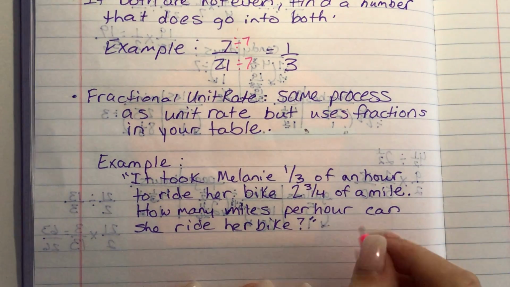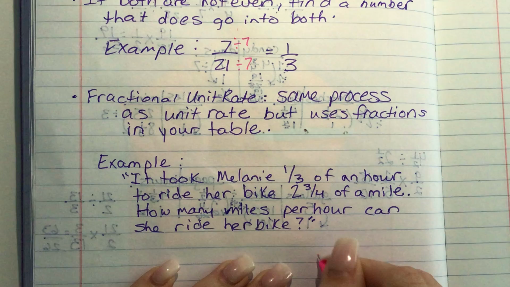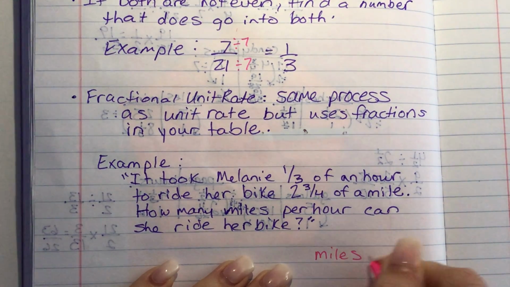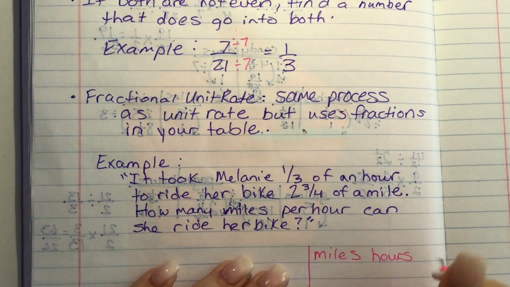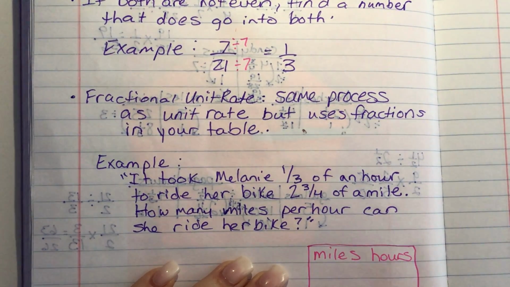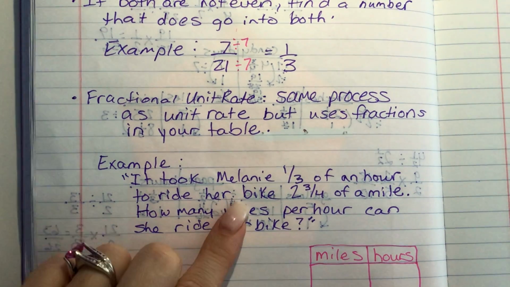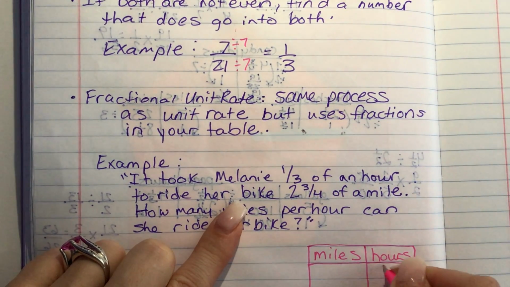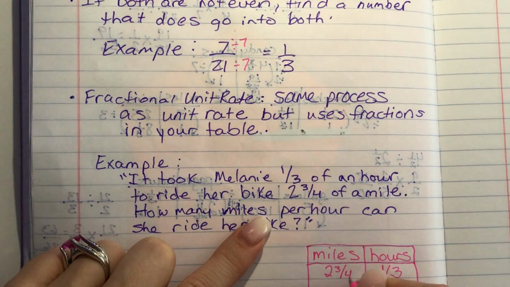Okay, so you're going to set it up the same way we did in Unit 2. So we've got miles and we have hours. And they told us that it took her 1/3 of an hour to ride 2 3/4 miles.